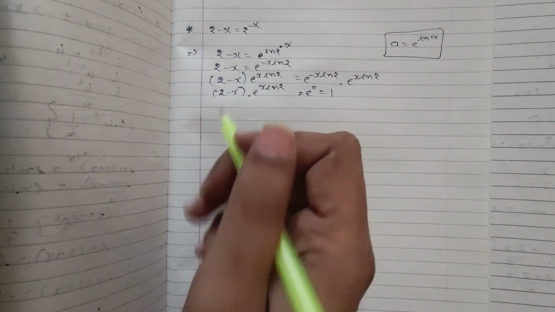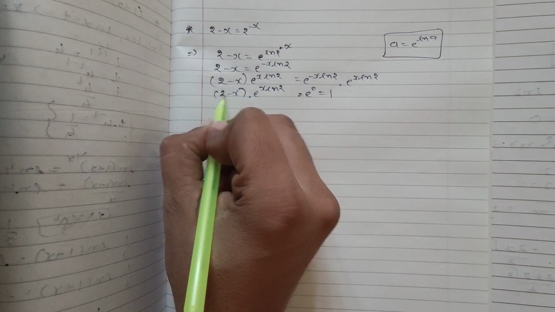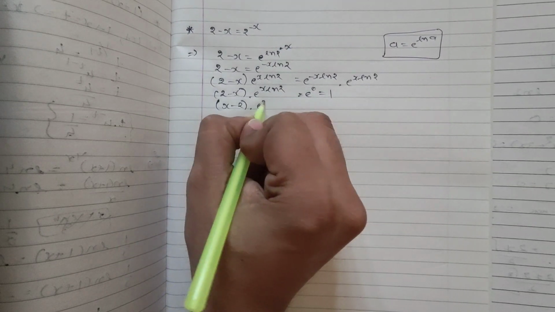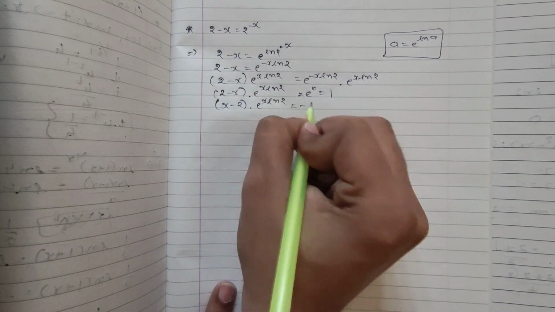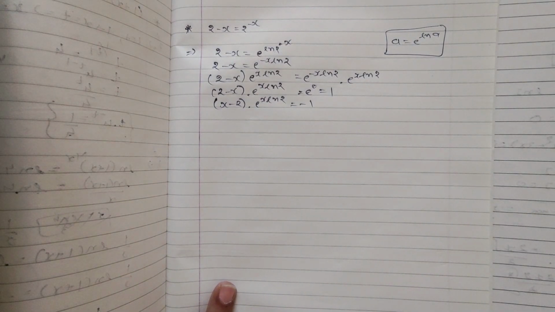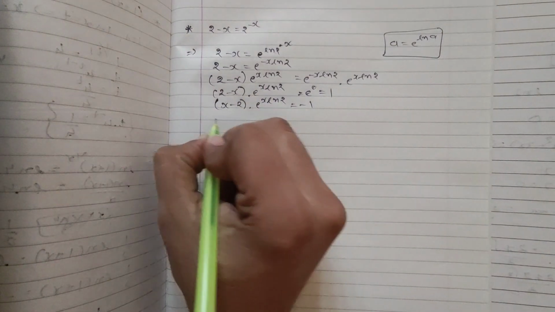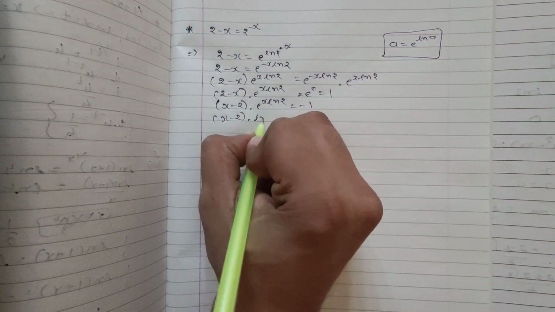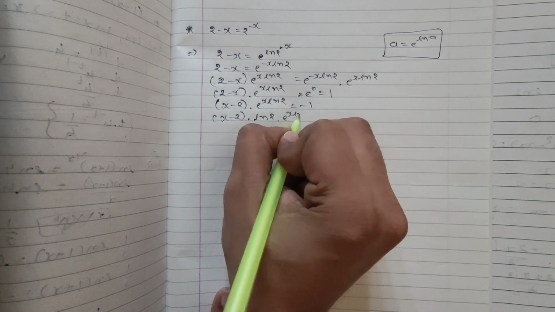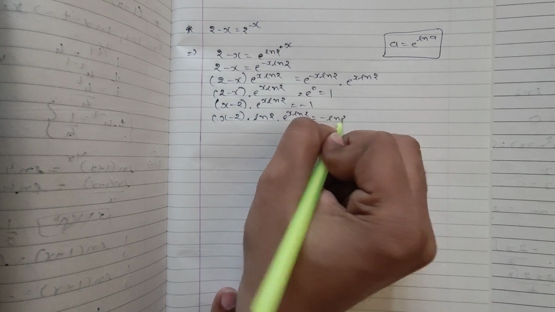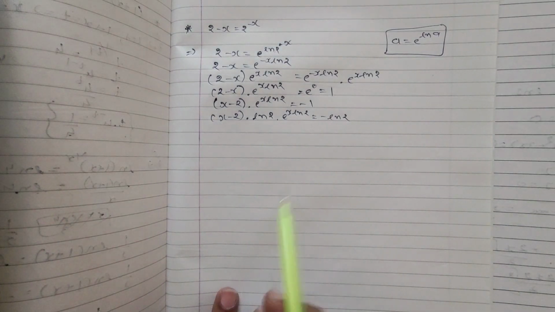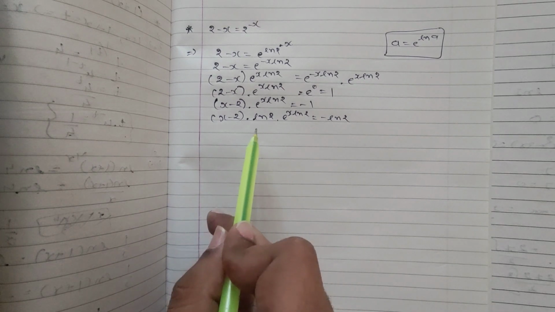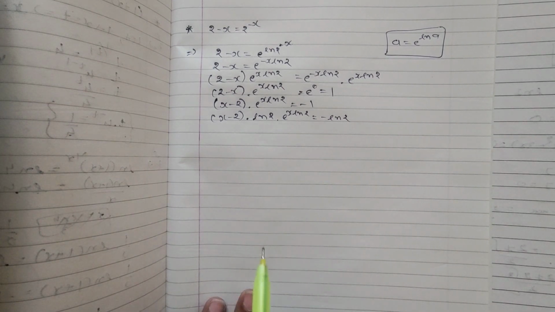Now what we'll do? If I multiply by a minus sign on both the sides, then 2 minus x will become x minus 2, times e raised to x ln 2, which is equal to minus 1. Now I will multiply both the sides by ln 2. Why I multiply by ln 2 on both the sides, you will get to know later in this question, but stay tuned. Right, this is a very important step. I multiply by ln 2 on both the sides.